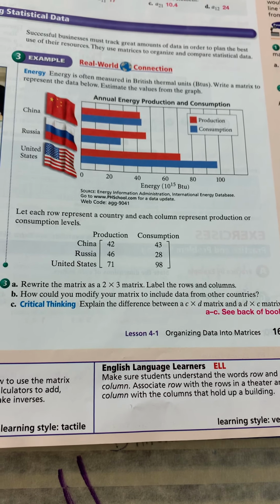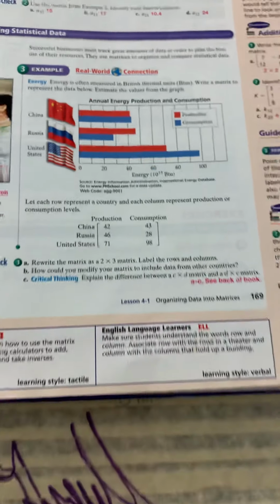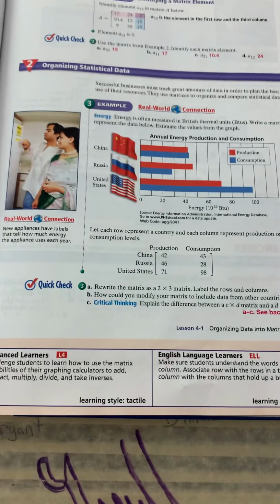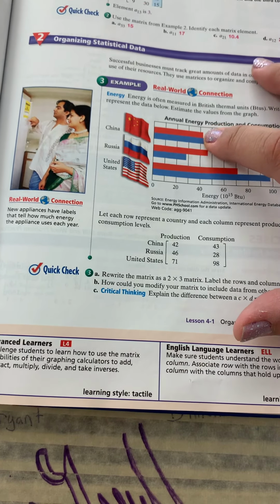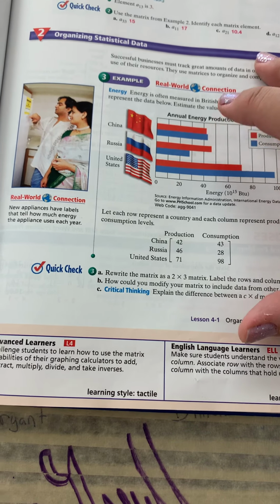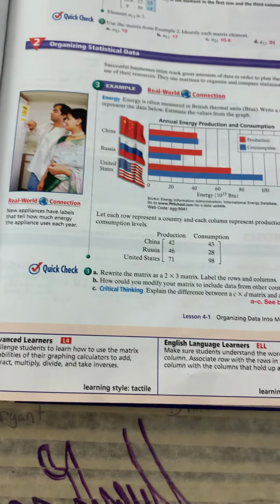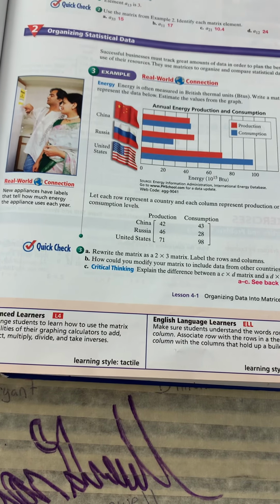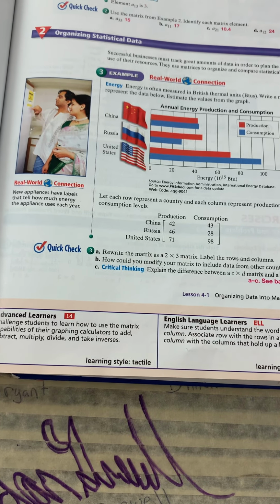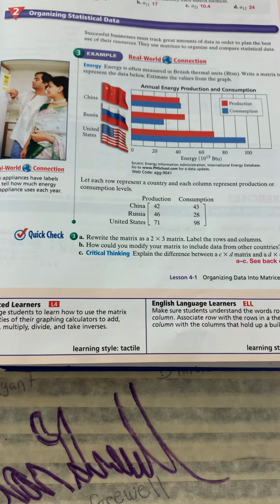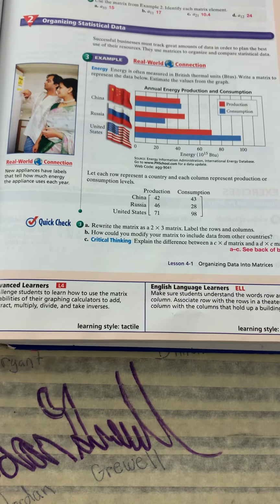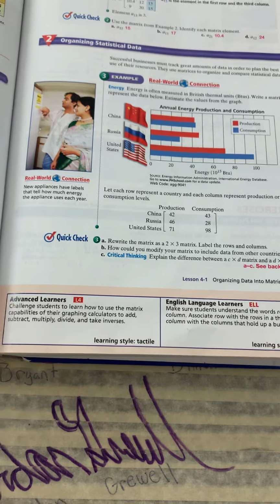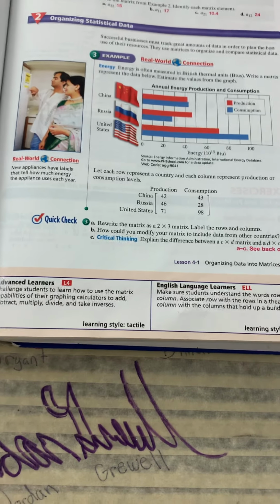All they did is take the amount of whatever it was. So like for China, they took the amount, which was 42 for the production, and then 43 for the consumption, and put that down next to China. Same thing for Russia. Same thing for the United States. That's how you create a matrix. You label what the rows are, you label what the columns are, and you just stick the data in. Simple. Very, very simple.